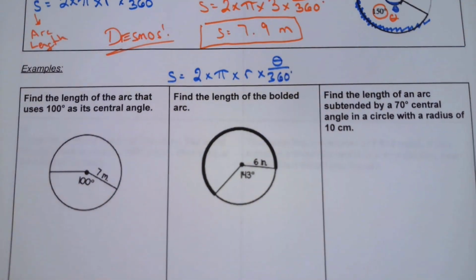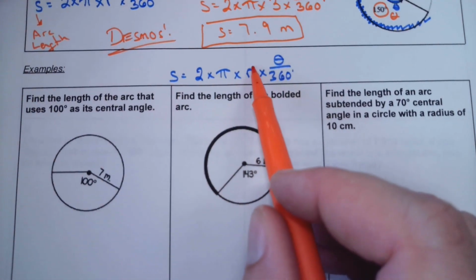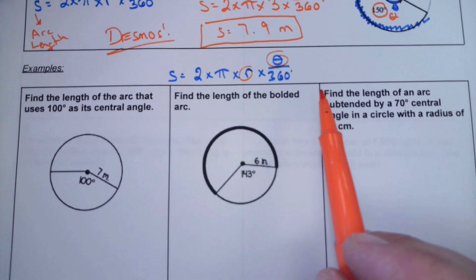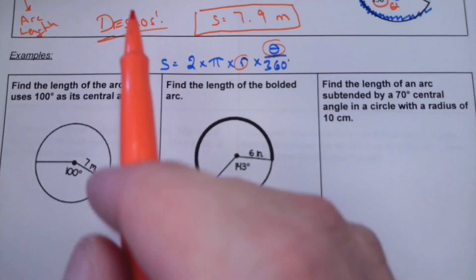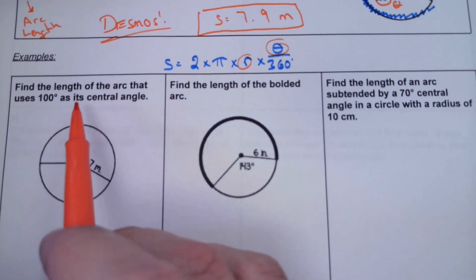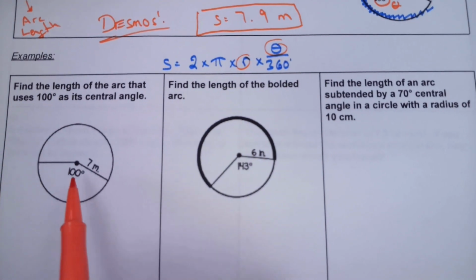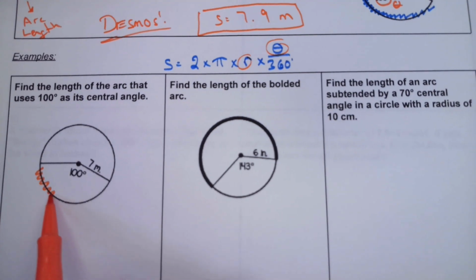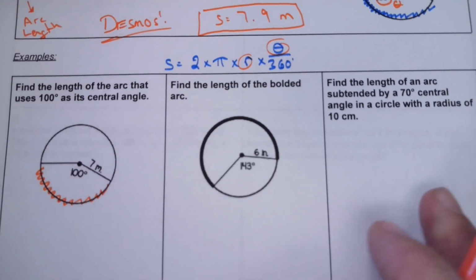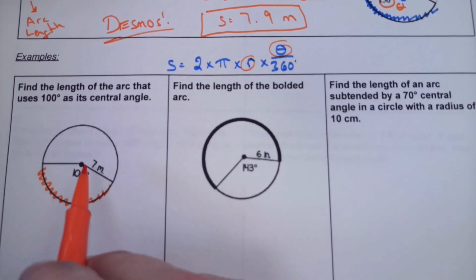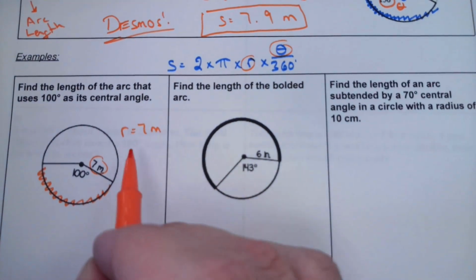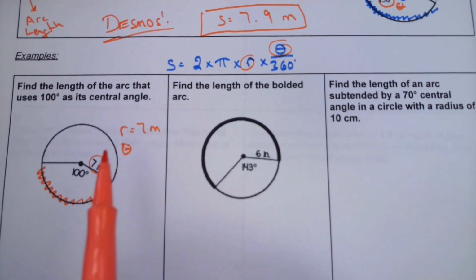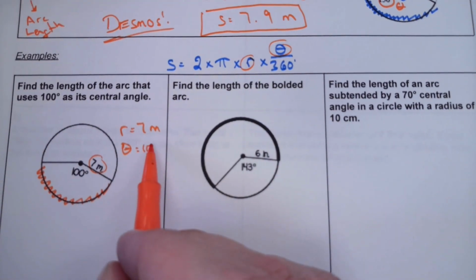So for all these problems, what I'm going to need to find is I need the radius and I'm going to need theta. All right, so I come down. Find the length of the arc that uses 100 degrees as its central angle. So there's 100, and that would be talking about this arc right here. So I'm going to take my time and look at what I have. All right, so 7 meters, so that's the radius. And theta is going to be 100 degrees.